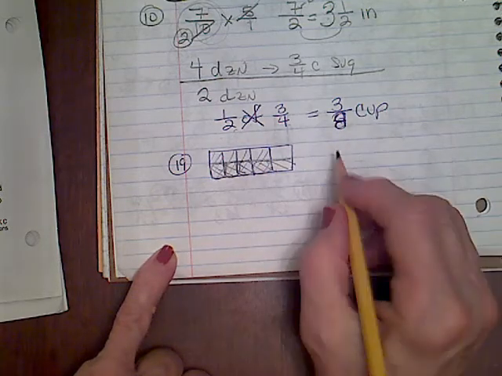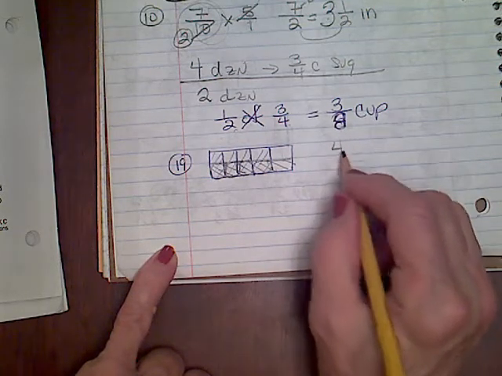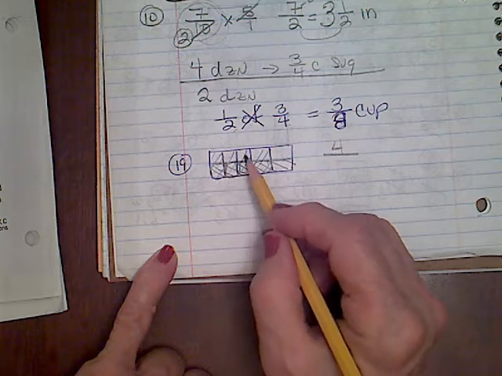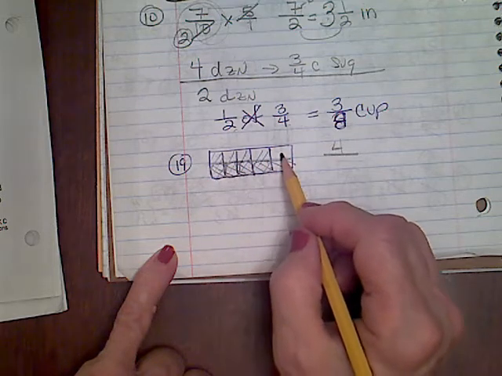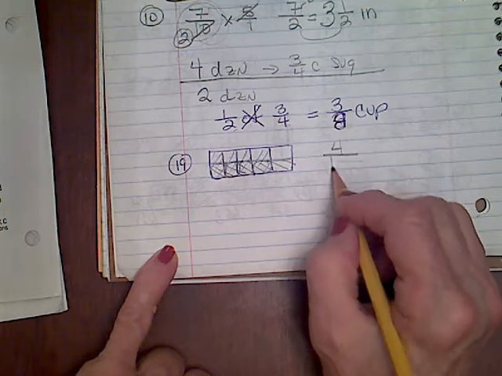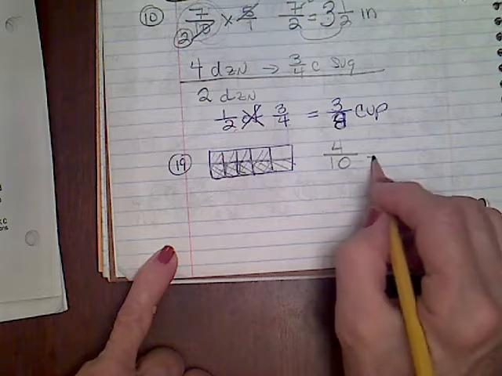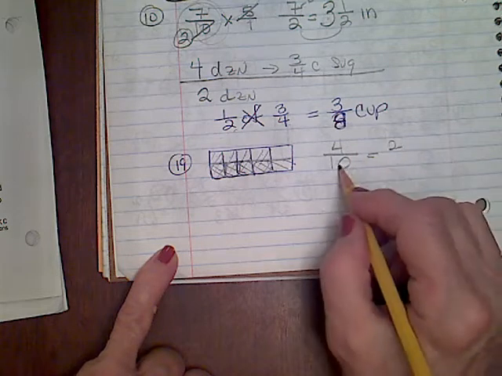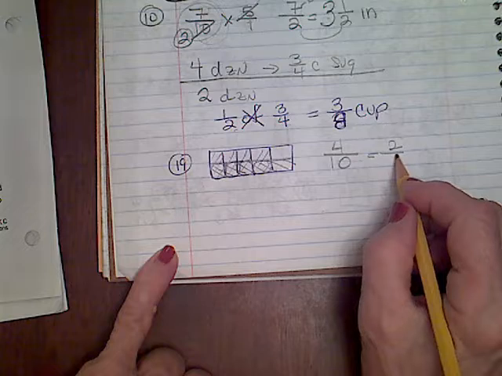So I think my final answer is going to be 4 out of the 1, 2, 3, 4, 5, 6, 7, 8, 9, 10 of the original bar, which comes down to half of that is 2, half of that is 5.